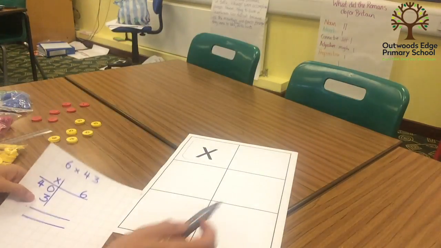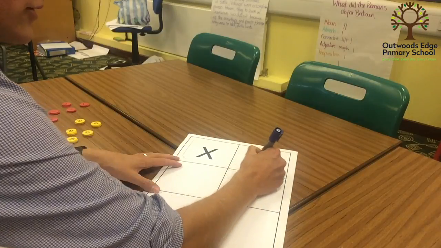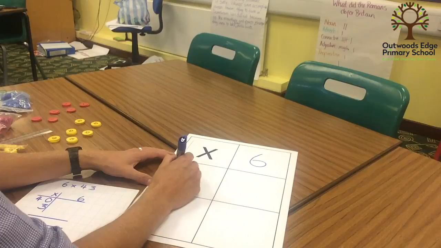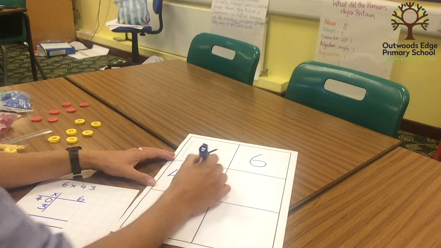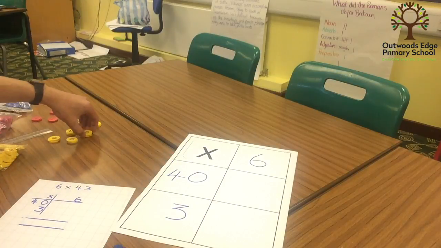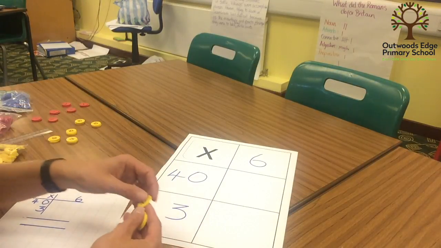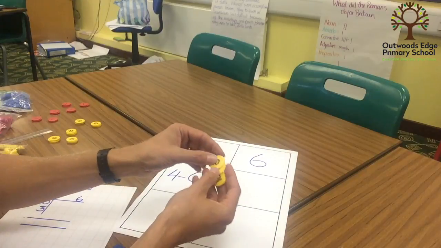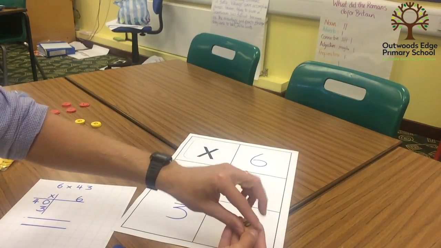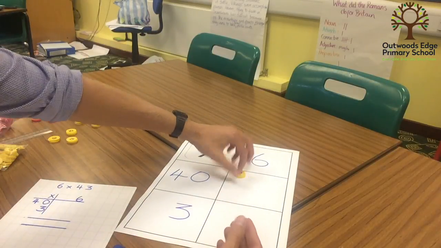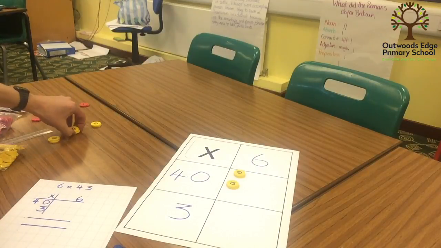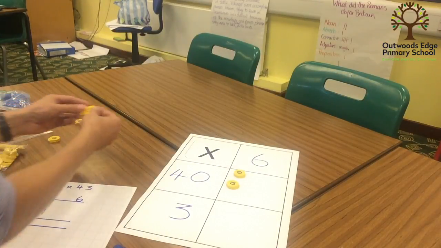First of all though, I need to put down that I'm multiplying by 6 as a reminder at the top here. And then I've got 43 partitioned into tens and units. In this pile here, for this example, I'm going to use place value counters. The yellows each represent 10. So there's 40, but the problem is asking me to have 6 lots of 40. So I'm going to create 6 piles of 40.